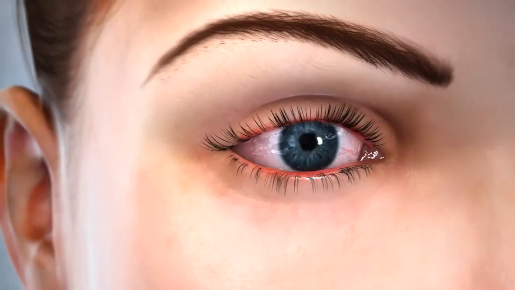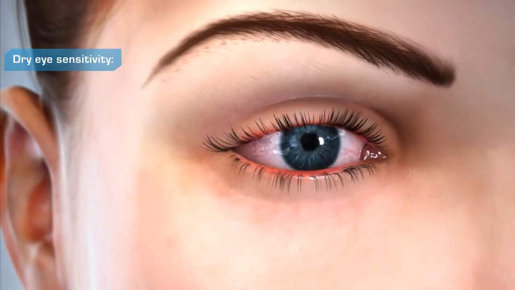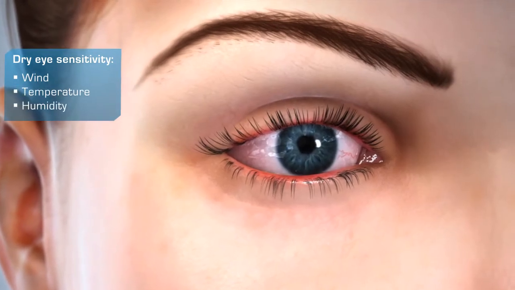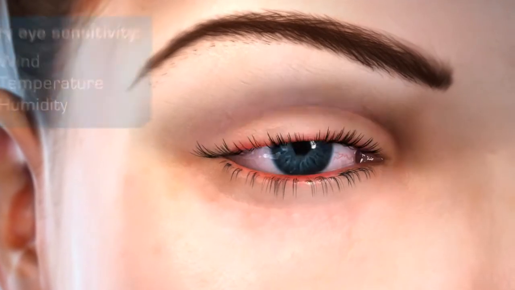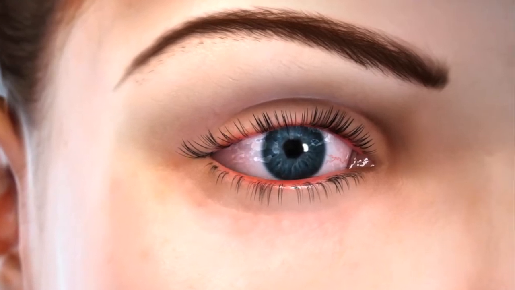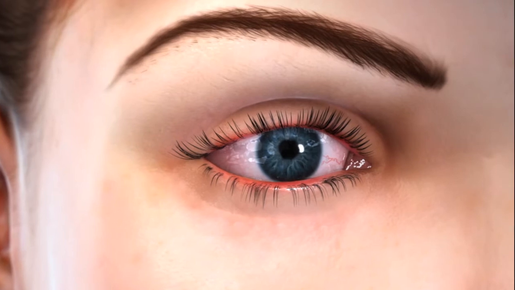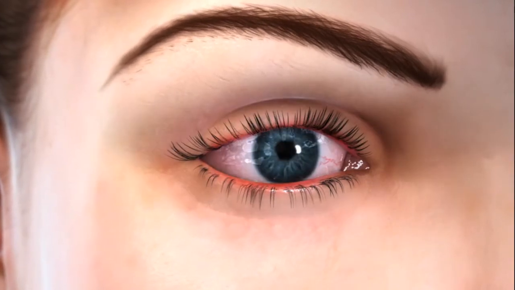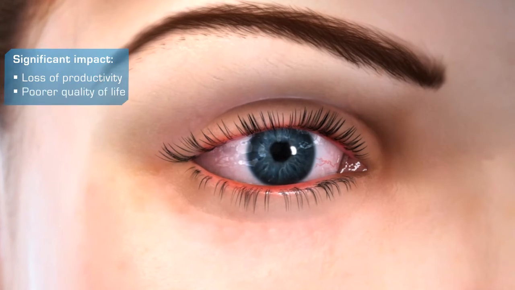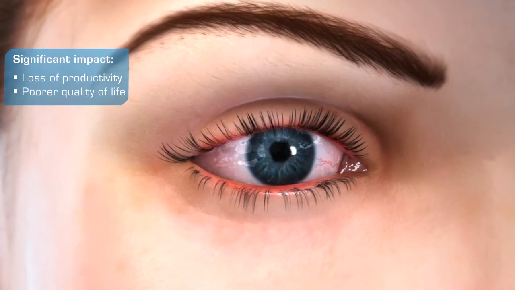With dry eye, sensitivity to environmental factors like wind, temperature, and humidity increases. Interference with normal vision may become noticeable. Often, the individual considers it part of the normal aging process, when in fact, dry eye can have a significant impact, causing loss of productivity and poorer quality of life.